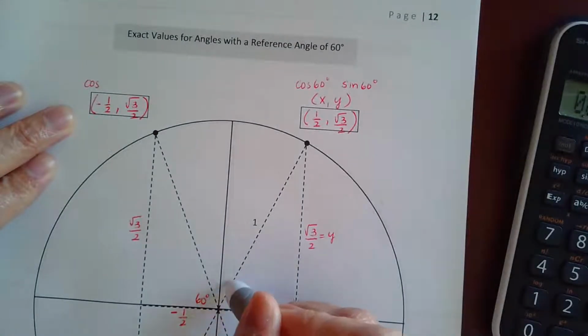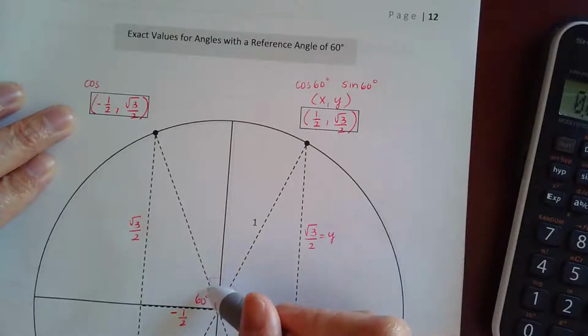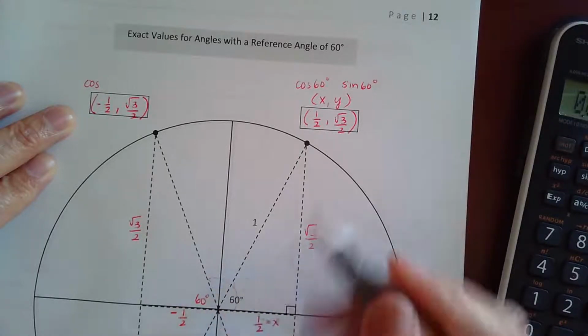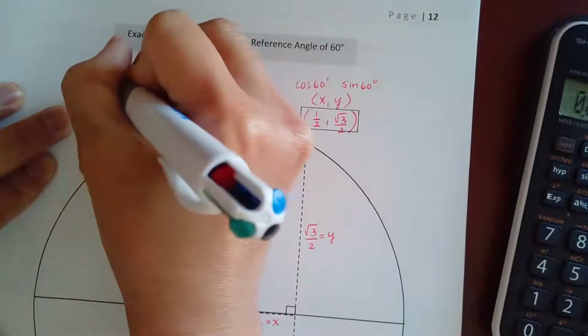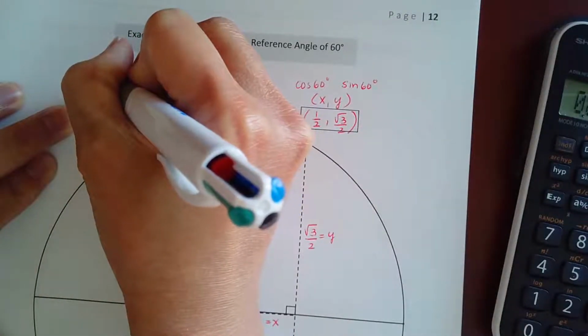From here to this terminal arm, that's going to be 180 minus 60, so that's going to be 120.